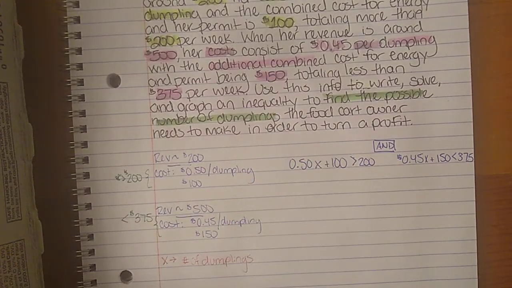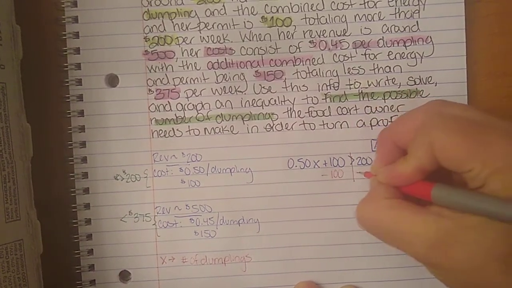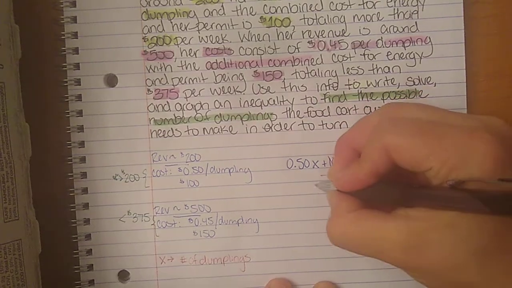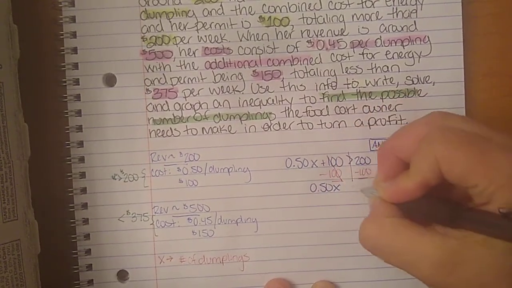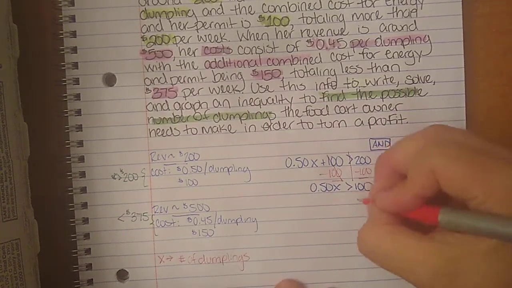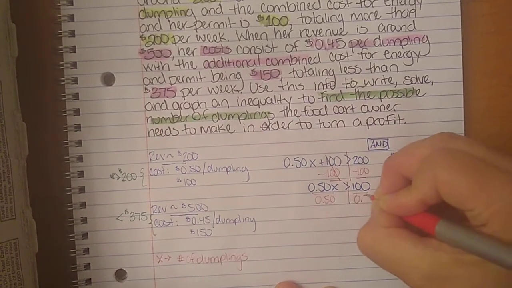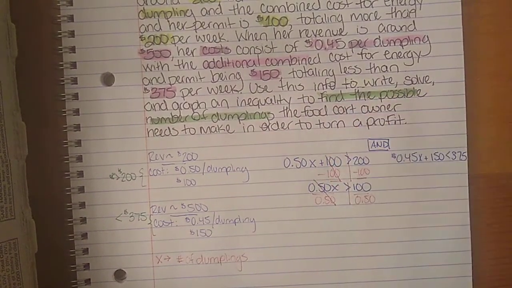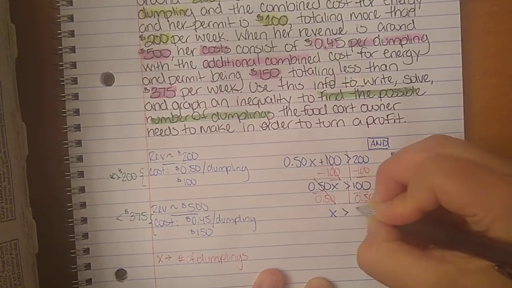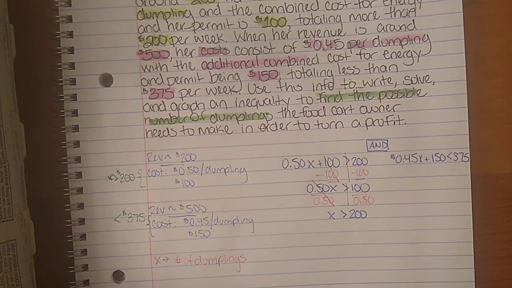All right, so let's go ahead and solve. So step 1, we're going to subtract the 100 from both sides of our first inequality. I'm going to end up with 0.50x is greater than 100. I divide both sides of this inequality by 0.5. They cancel out, and 100 divided by 0.5 is going to be 200. So x needs to be greater than 200. So I need to make more than 200 dumplings.